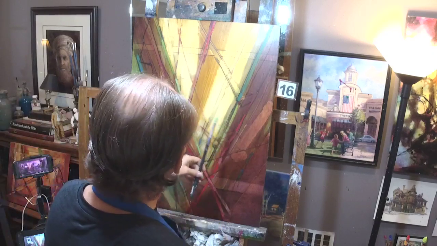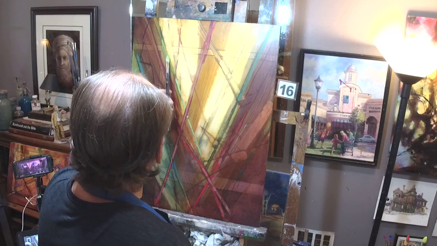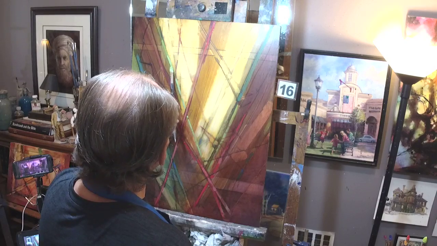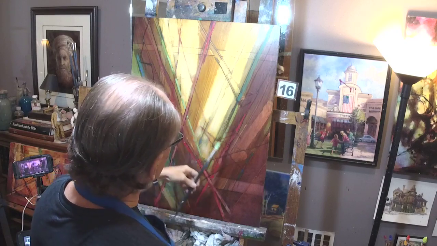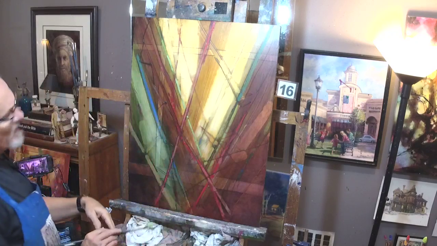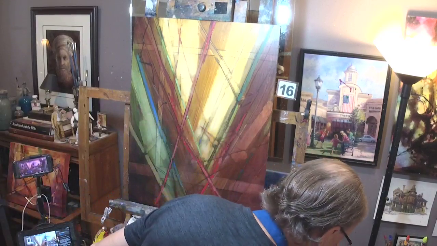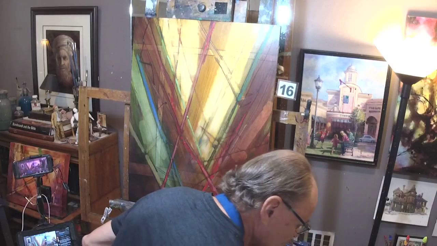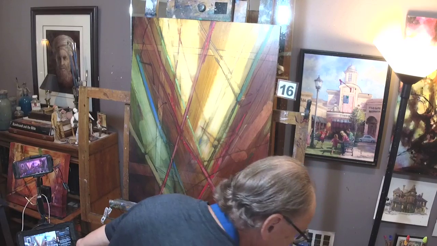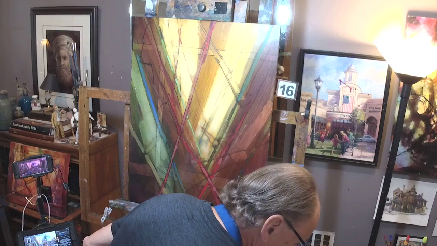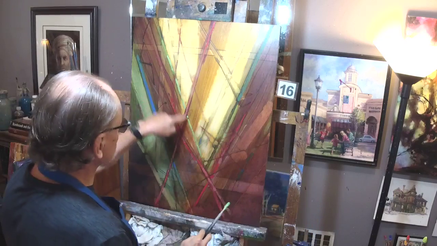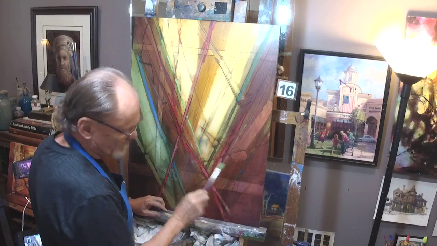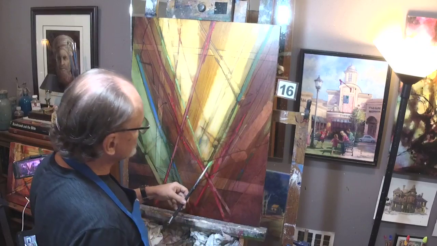It's a little more smudgy, and I'm just going to be okay with that. All right. But I just cleaned up that green accent.